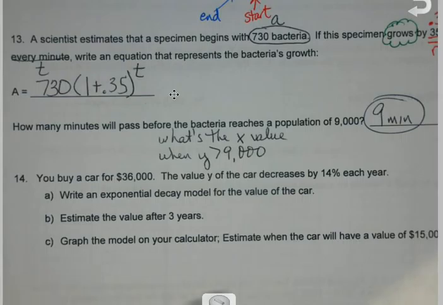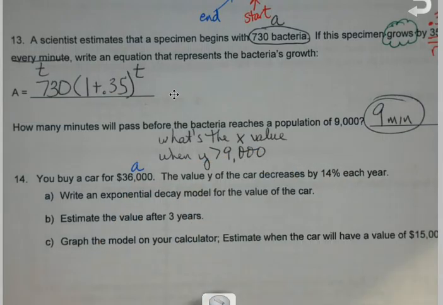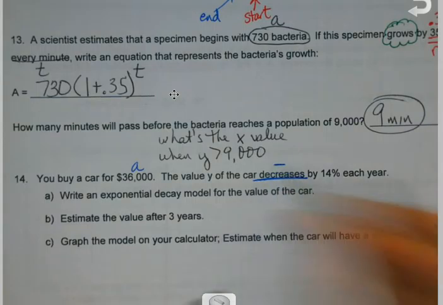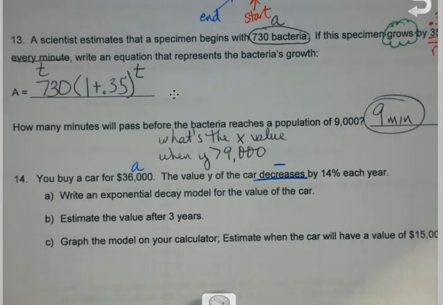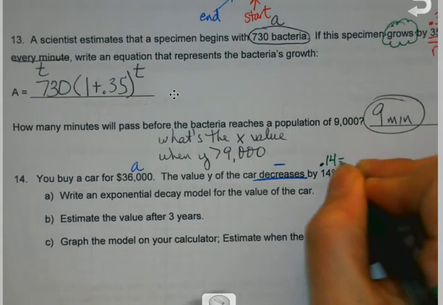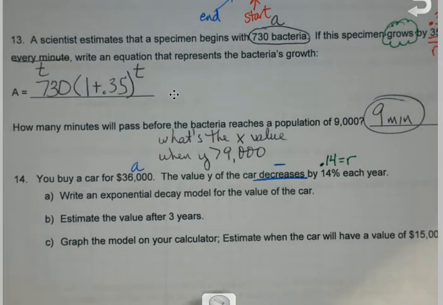So this also would apply not just to bacteria. Okay, you buy a car for $36,000. That's going to be my A. Very nice. My little a, $36,000. The value of the car decreases, so it's going to be minus, by 14% each year. 0.14, which would be my R. Write an exponential decay model for the value of your car.